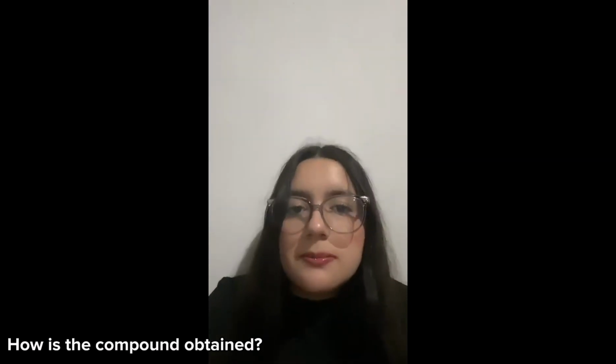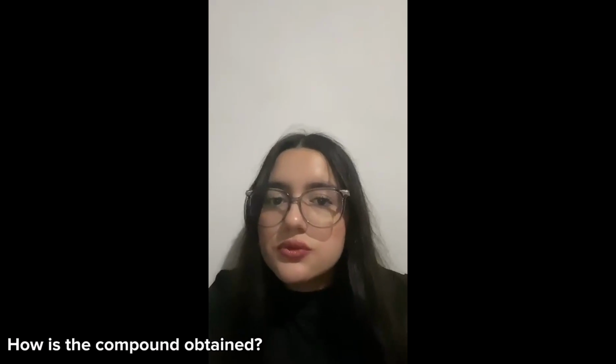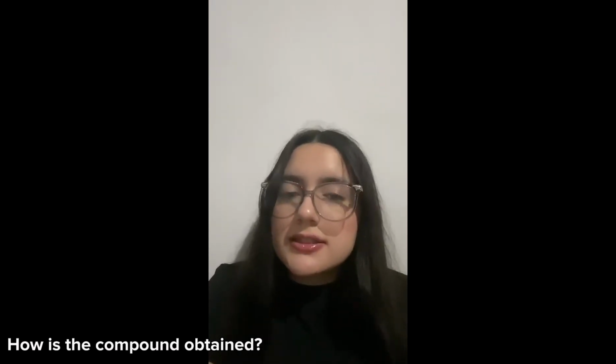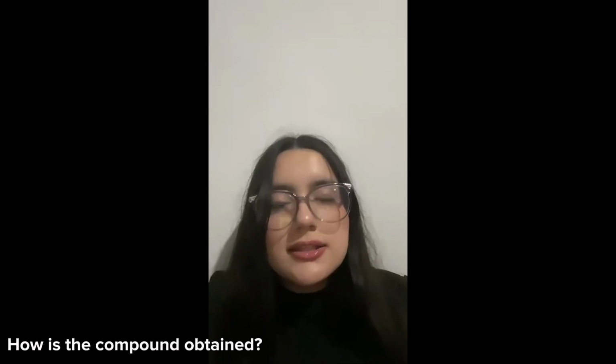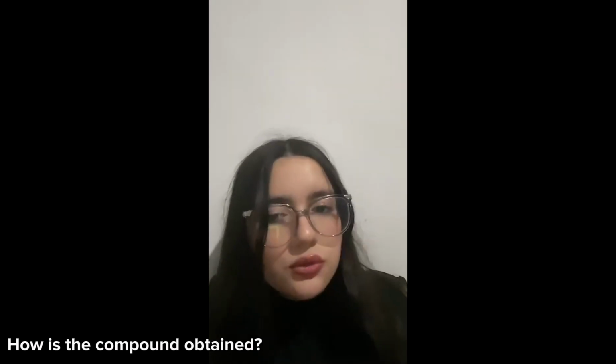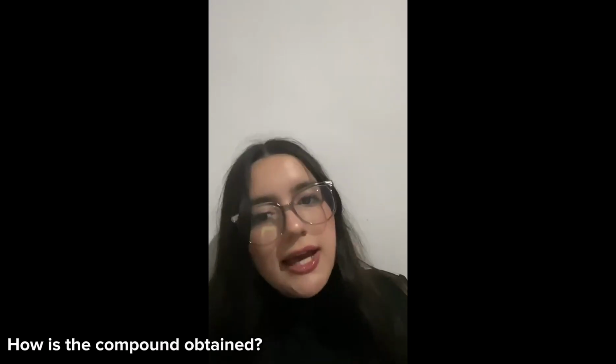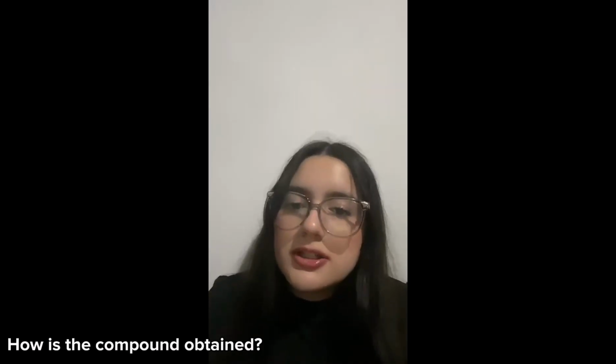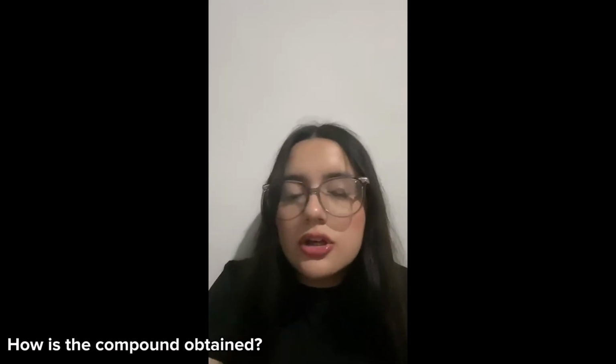In a lab, you can mix table salt with concentrated sulfuric acid in a glass flask. Then you heat the flask gently. Hydrogen chloride gas is released. You can bubble the gas into a container of distilled water. The water absorbs the gas and becomes dilute hydrochloric acid. This is fine for small experiments but not for making large amounts.